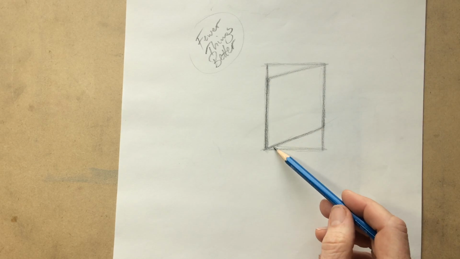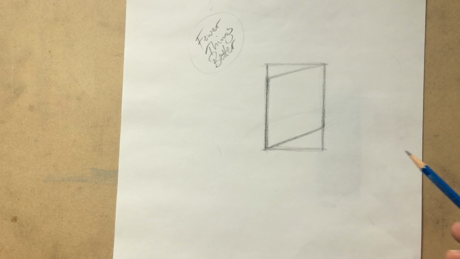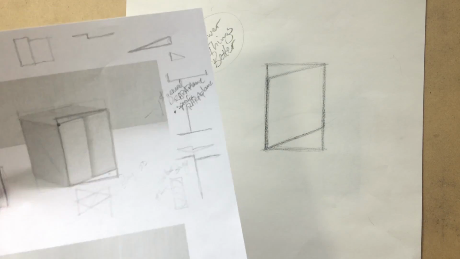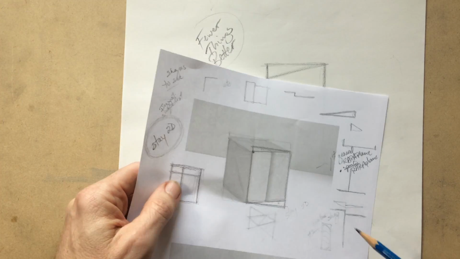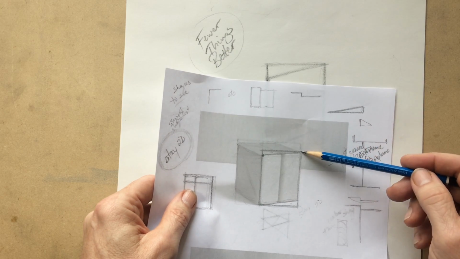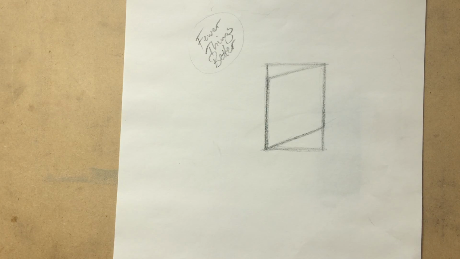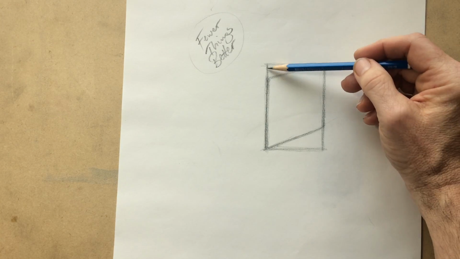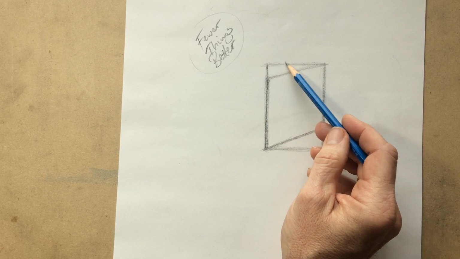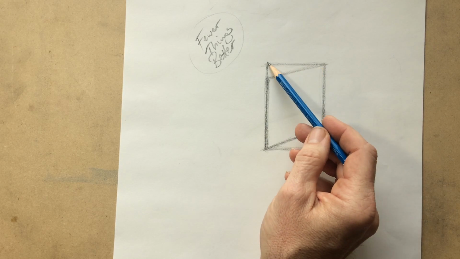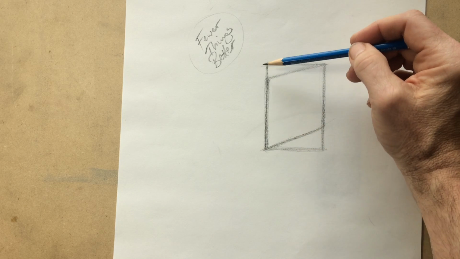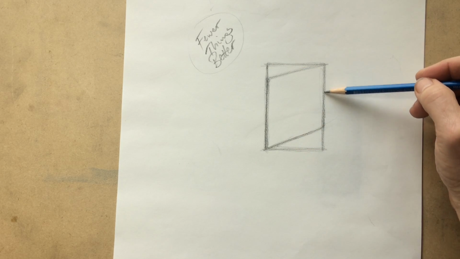Hopefully this is not confusing, but I'm speaking all proportionally here. So I'm not trying to draw exactly that distance and this distance, but this is all in proportion, and hopefully that is sort of obvious, but I know it's not necessarily obvious.